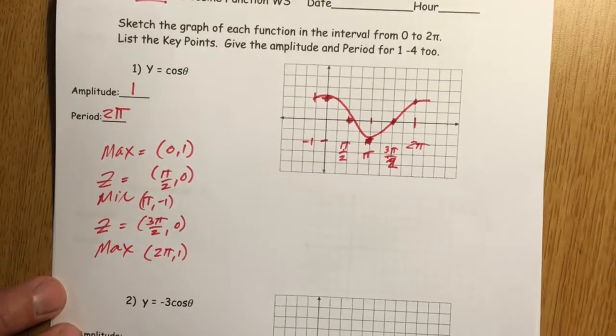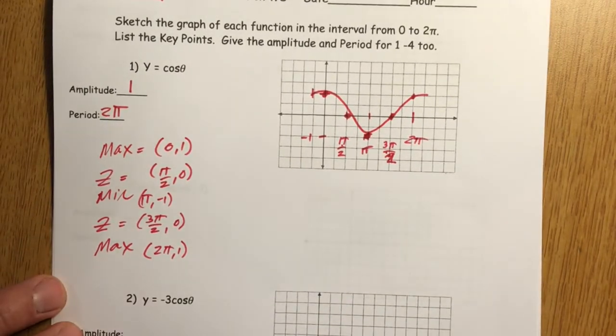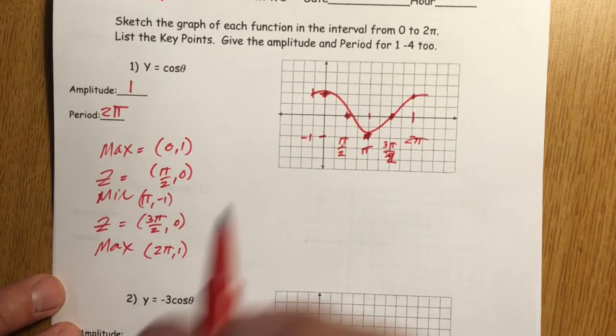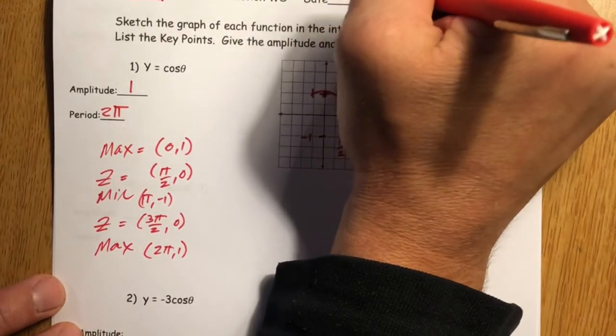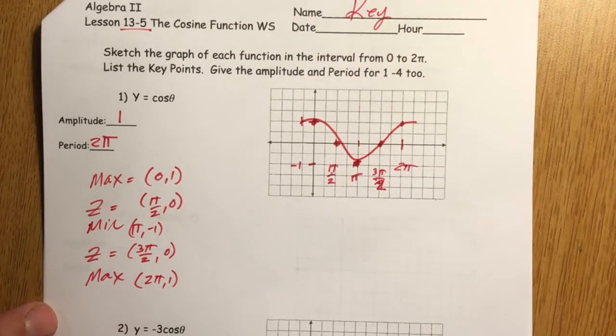So you got number 1 done. Hopefully that helps you guys. Again, check back. I will be putting the answers on there for you guys to check as well.